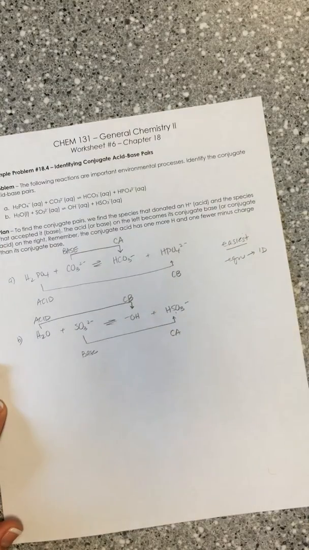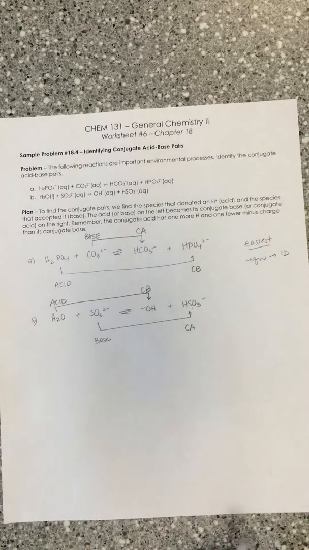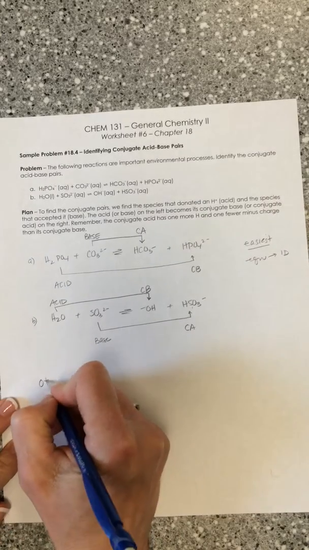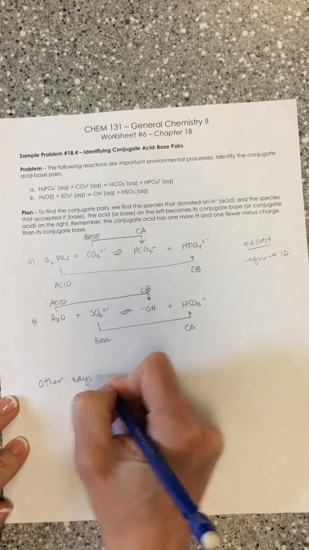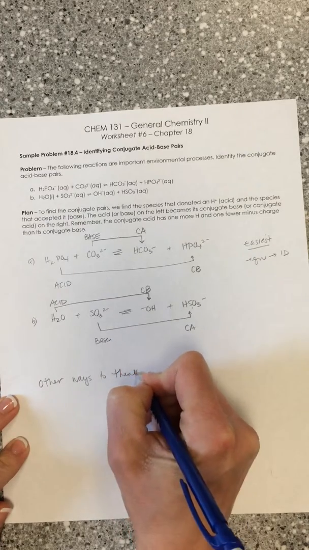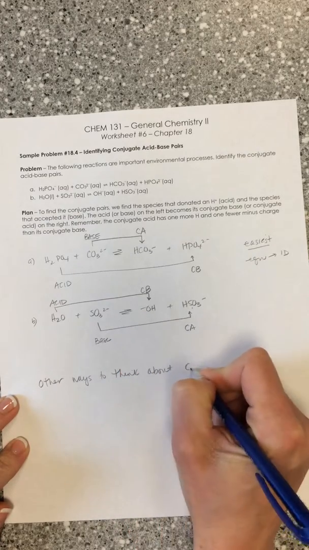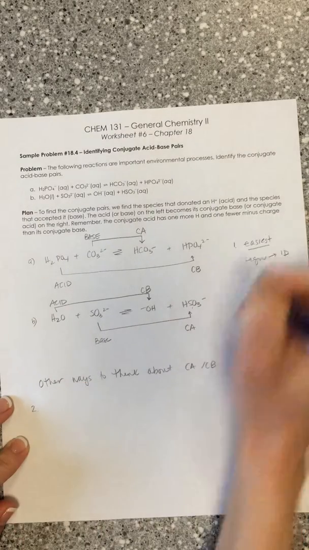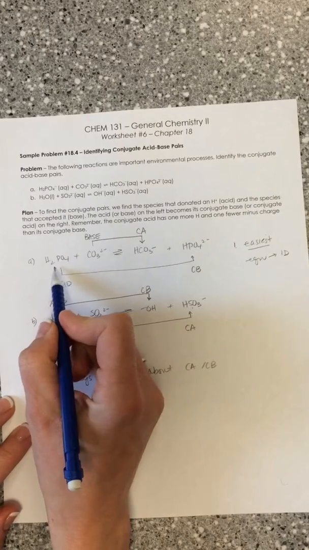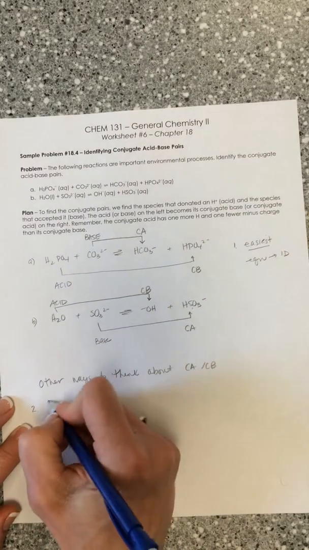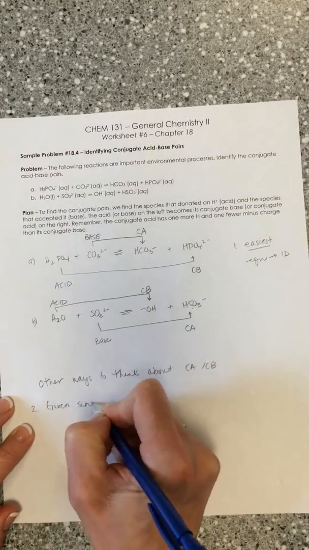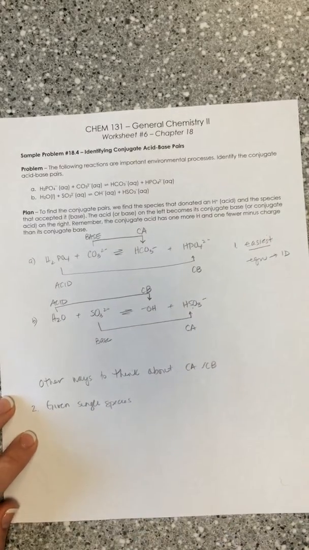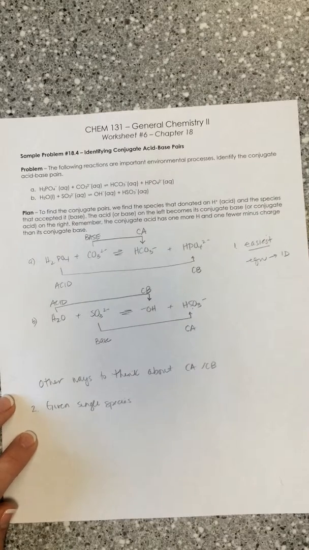So we've gone through this problem already, but I want to tell you about a couple of different ways you can think about this kind of sample problem. So let's just call this other ways to think about conjugate acids and conjugate bases. So the second flavor is I might give you just what I'll call a single species. And then I'll just ask you, who's the conjugate base of this? Or who's the conjugate acid?